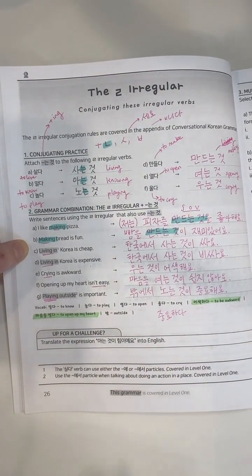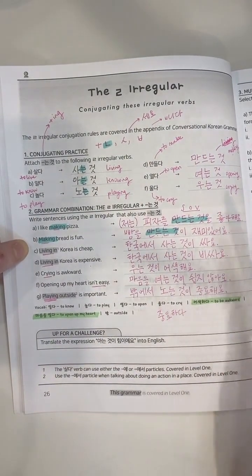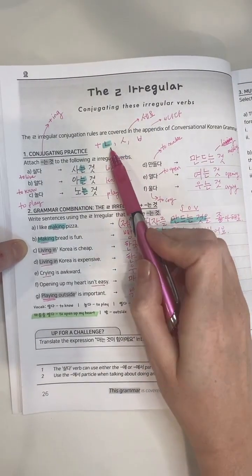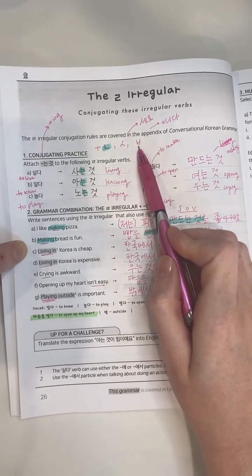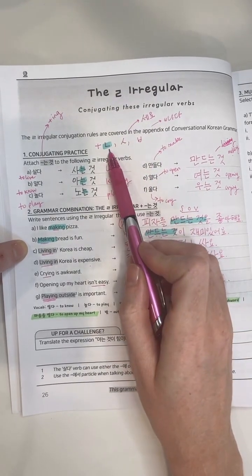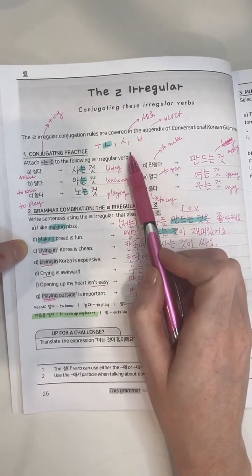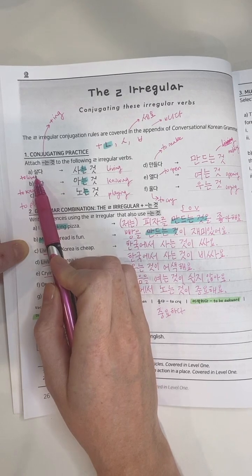And this irregular conjugation only happens in 3 circumstances. It only happens when you're conjugating with either a ㄴ, a ㅅ, or a ㅂ. So if you're adding a conjugation that starts with one of these 3 consonants, the ㄹ at the bottom disappears. It just goes away.